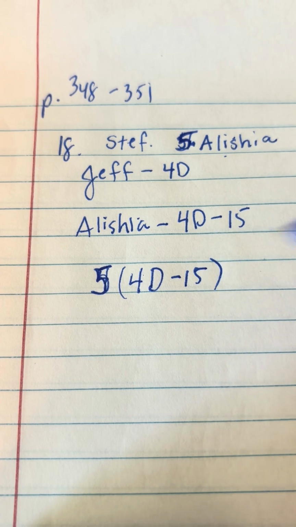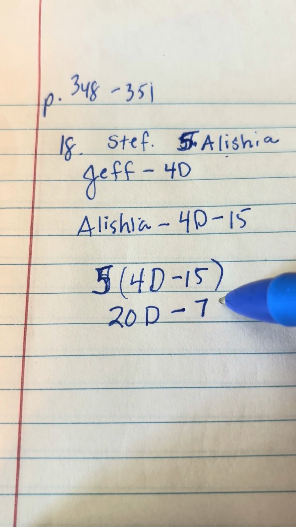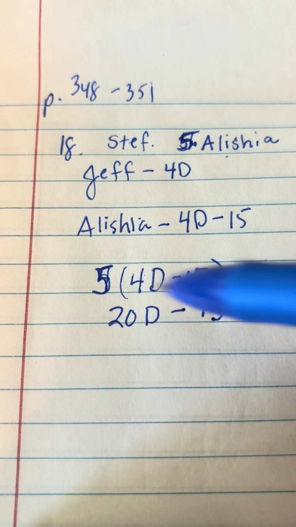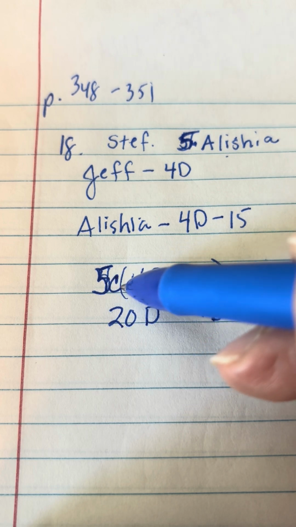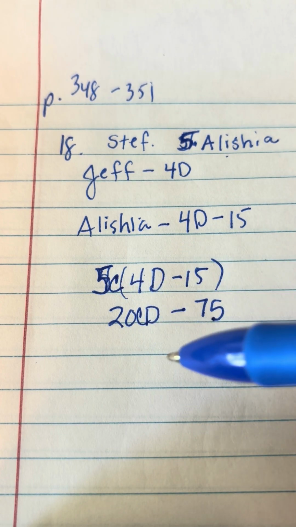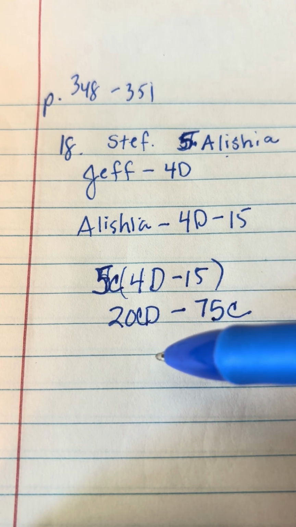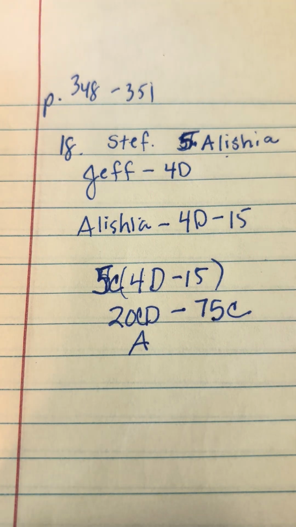I would distribute through and get 20D minus 75. So that's how they got the 20D minus 75. So that is A. So 18 ends up being A.